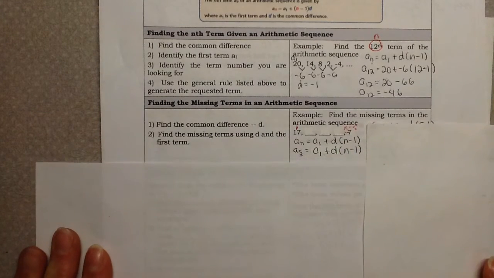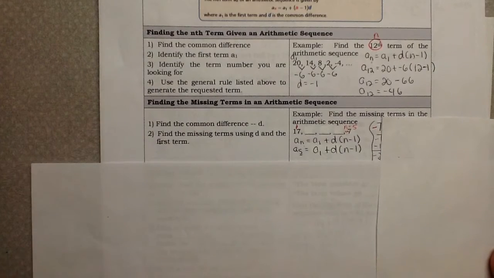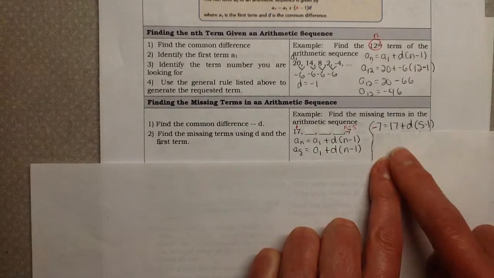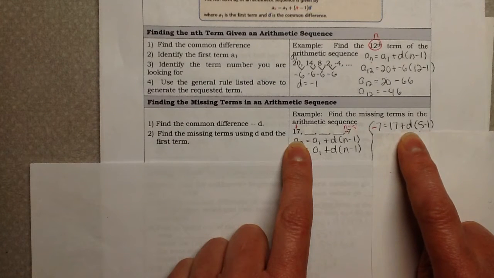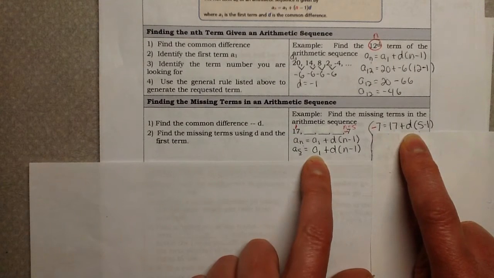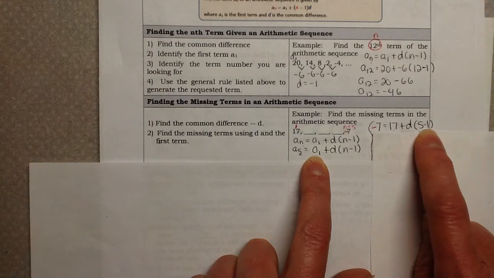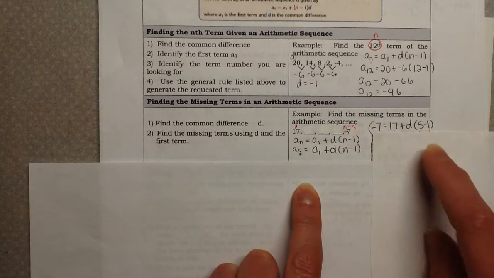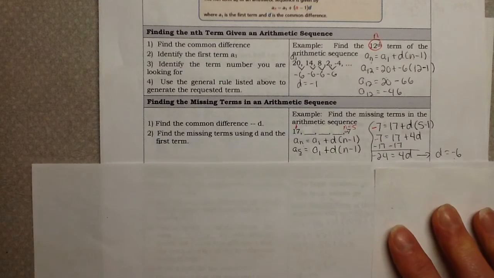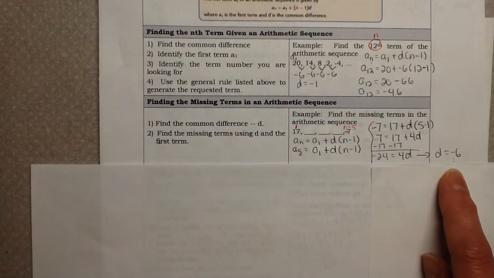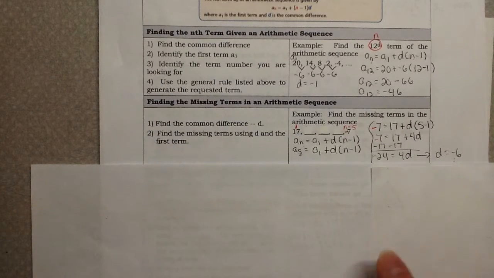When we start filling things in, we know that a sub 5 is -7, we know that a sub 1 is 17, plus, we don't know what our difference is, but our subscripts here are 5 and 1, so those are the ones that go into the parentheses, our term numbers, 5 minus 1. And as we simplify, we can see that d is going to equal -6.